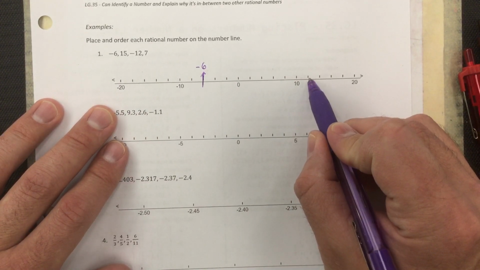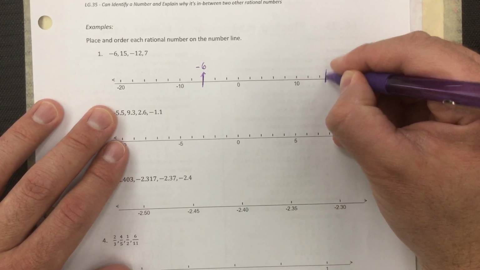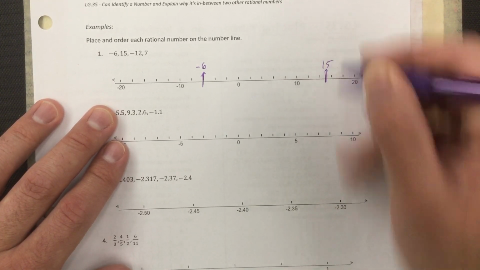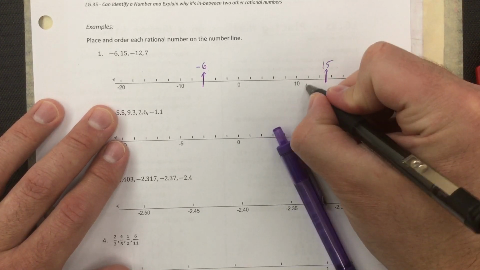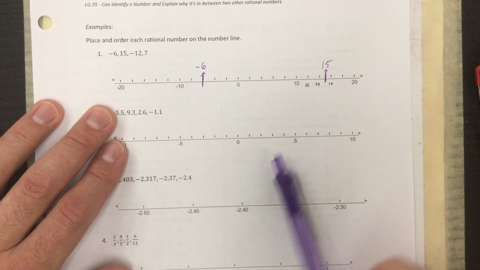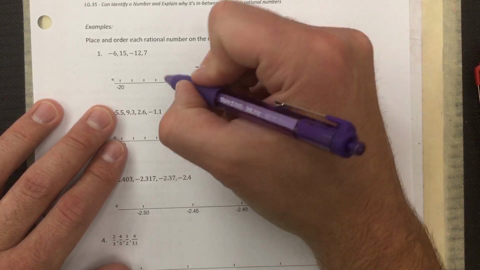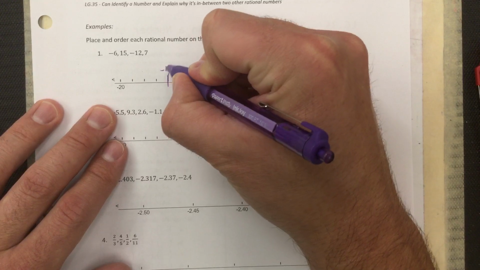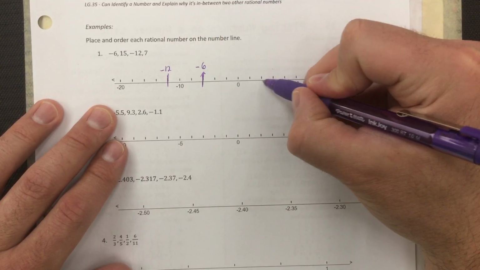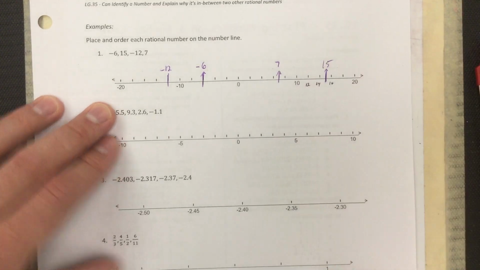15 is going to be at 12, 14, right between 14 and 16. So there's 15. Remember, this is 12, 14, 16. It's going to be right in between. Again, we don't need to write in those numbers, but you can if you'd like to. Negative 12 is going to be right here, and positive 7 will be at 2, 4, 6, and that is 7 right there.